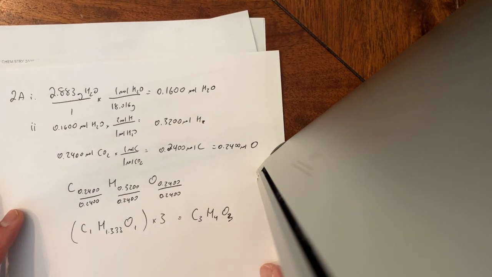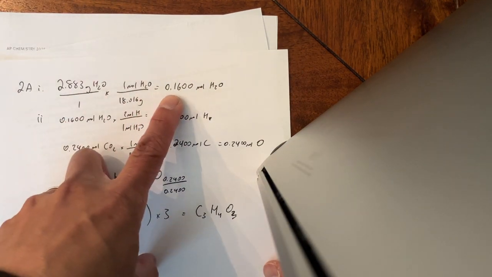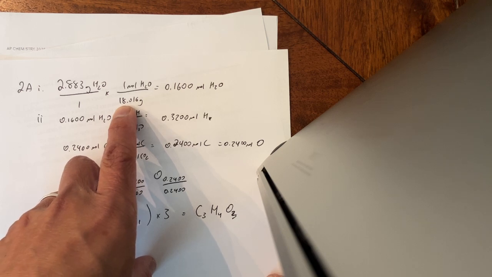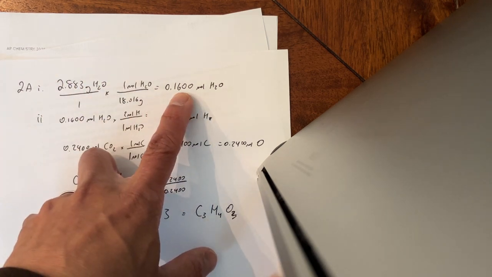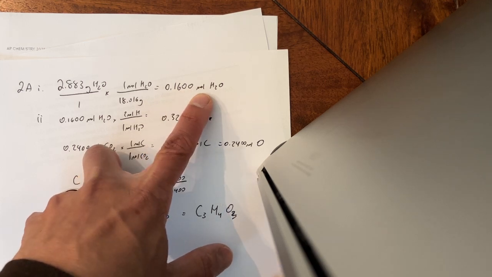So part 1 is you just take the grams, convert to moles using the molar mass. They don't give you the molar mass, so you have to calculate that, but that's probably 0.16 moles.